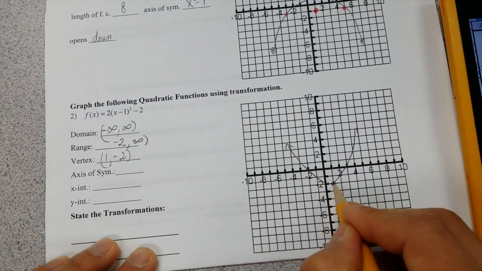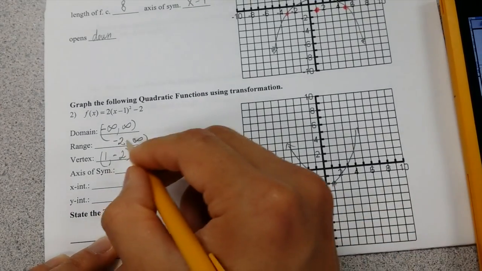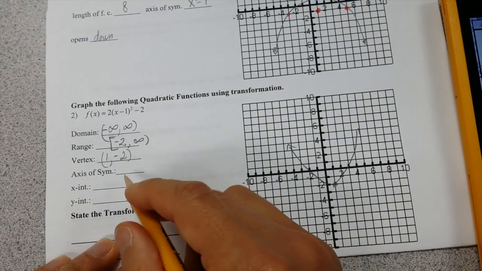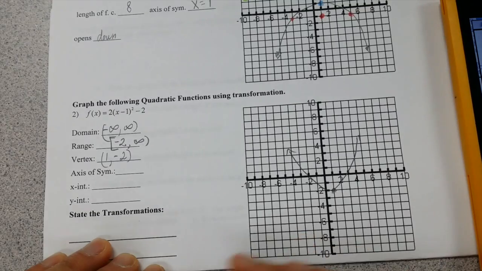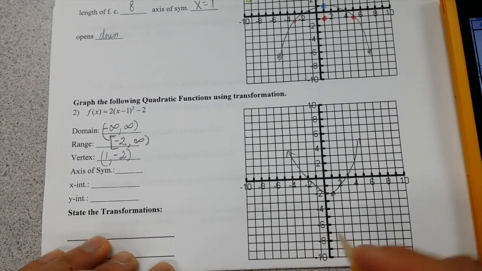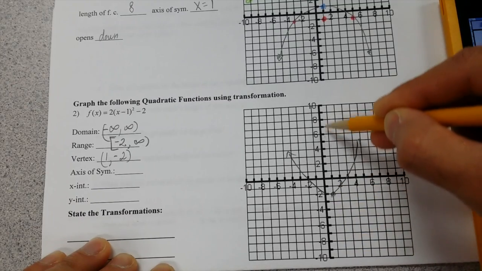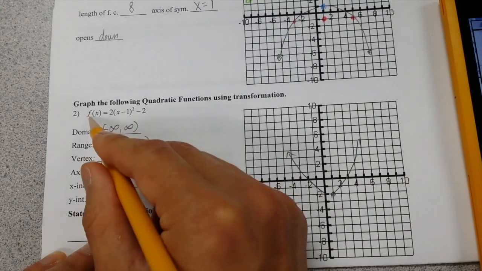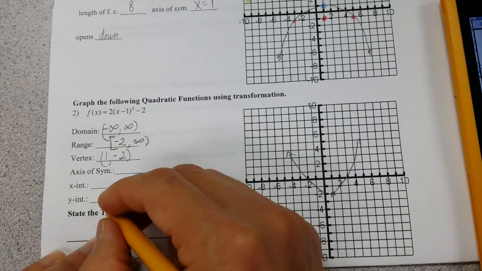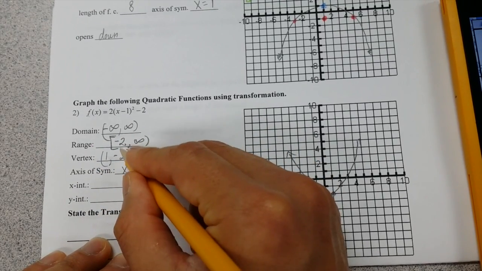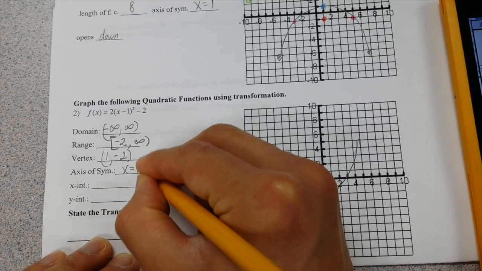Now it's inclusive, a closed circle, inclusive at negative 2, so you put a hard bracket. And that's the range. For the axis of symmetry, remember, it splits the graph in half. If it's y equals, then the axis of symmetry is x equals. Now, what's the x value in the vertex? 1.